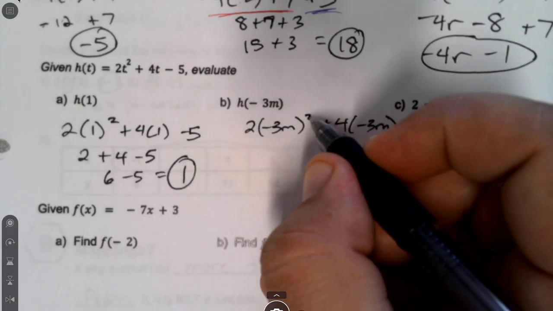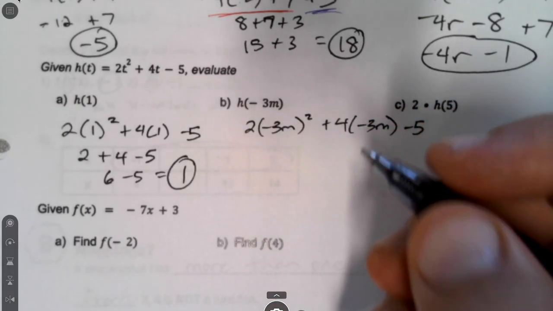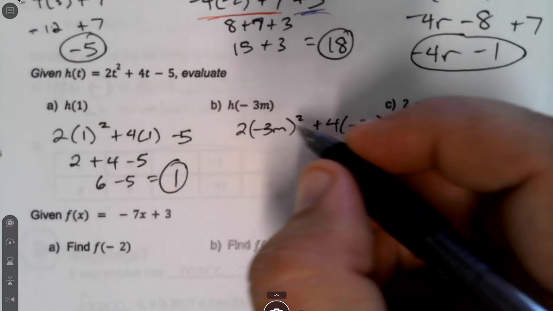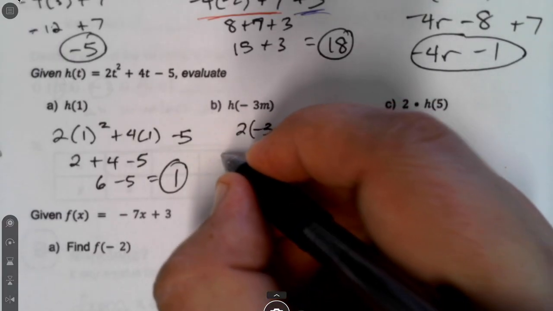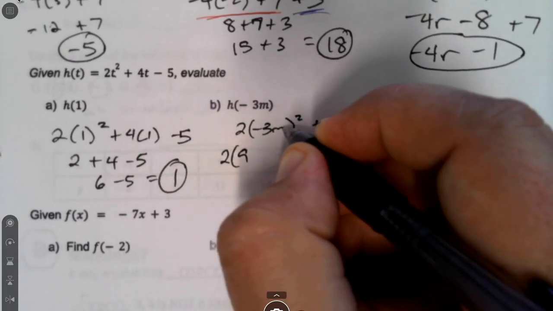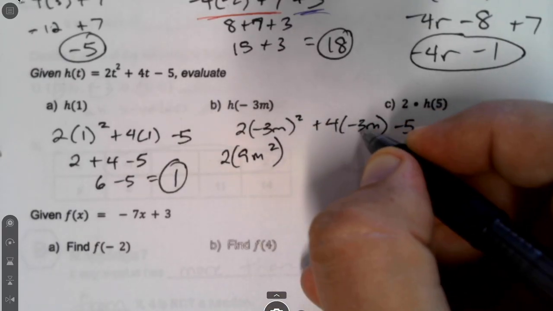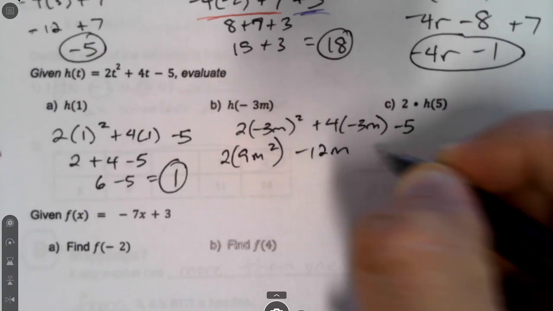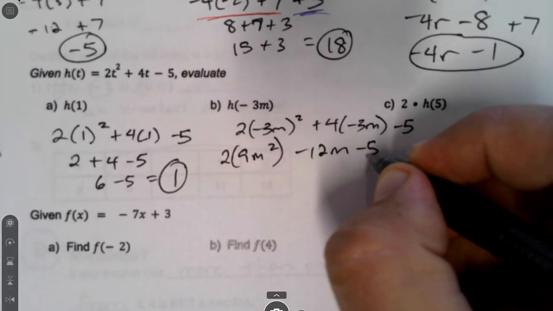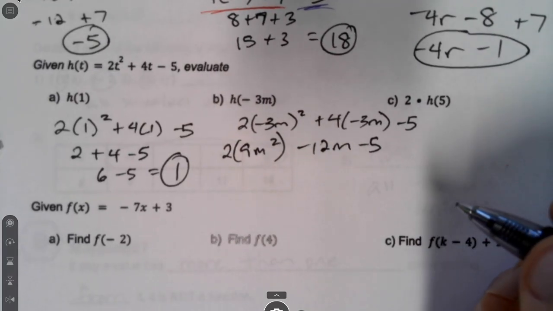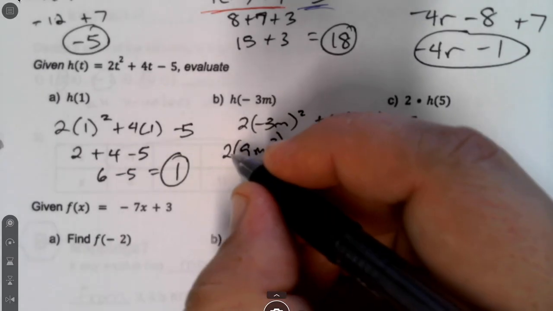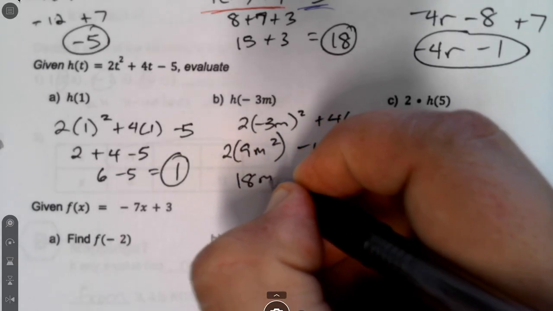Okay, negative 3m squared. You got to remember what squared means. It means times itself. Negative 3 times negative 3 is positive 9. M times m is m squared. 4 times negative 3 is negative 12. We keep the m. Then we double this. 2 times 9 is 18.